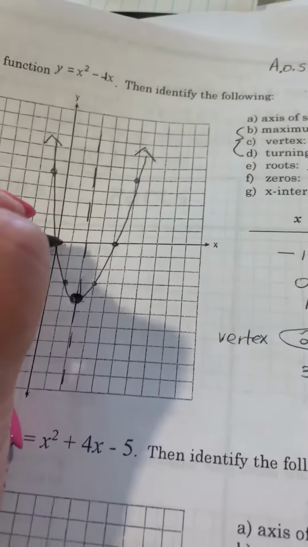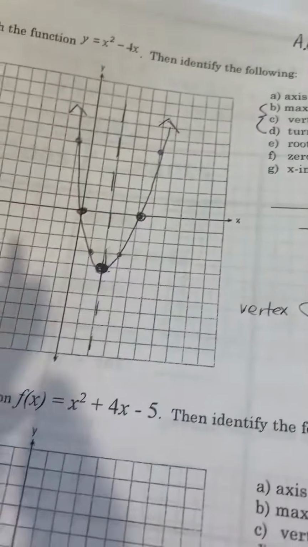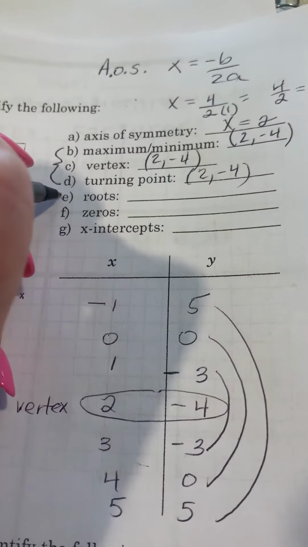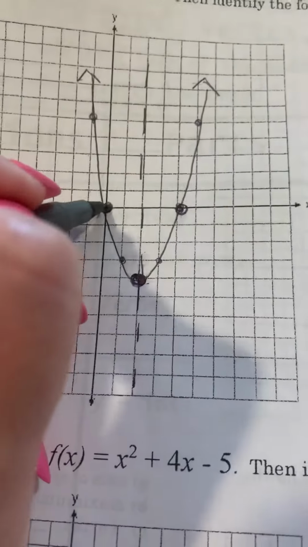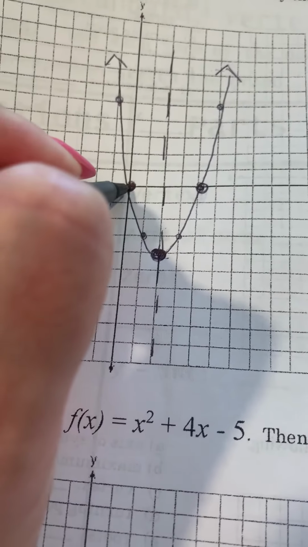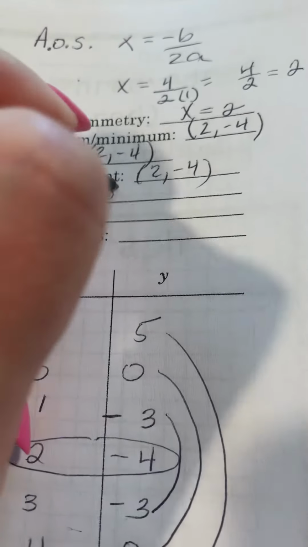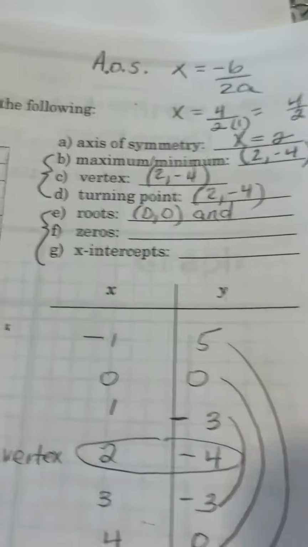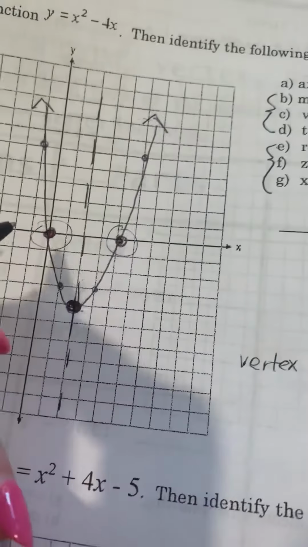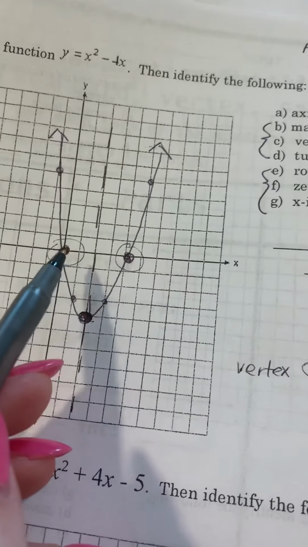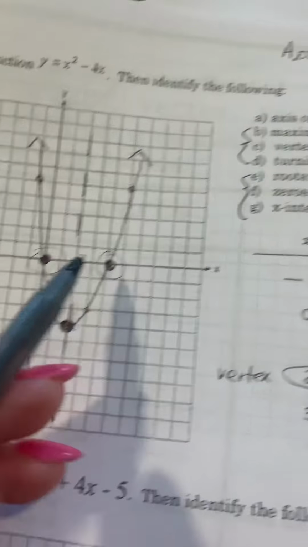All right, the roots. The roots are where the graph hits the x-axis, also known as the x-intercepts. So all of these are the same. We have one root here at 0, 0. And then we have another root here. These are our two roots. The coordinates of this one would be 4, 0.